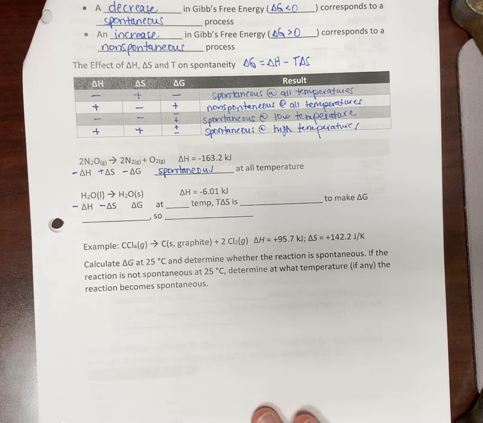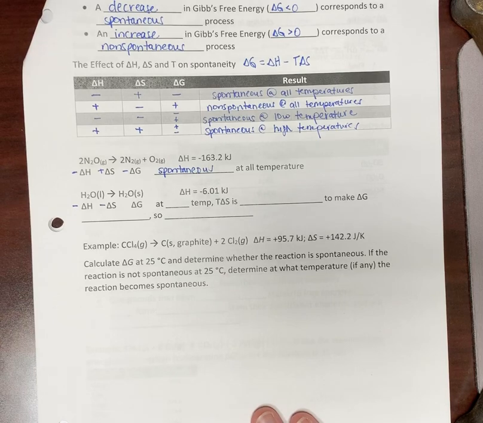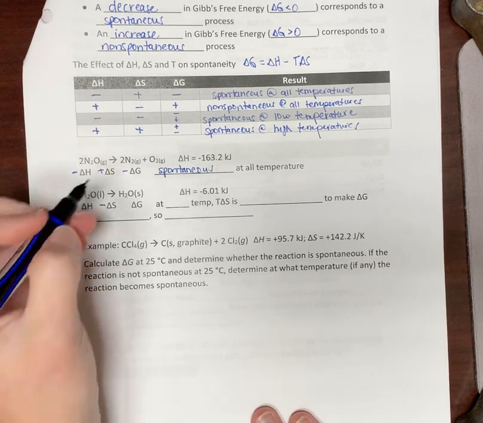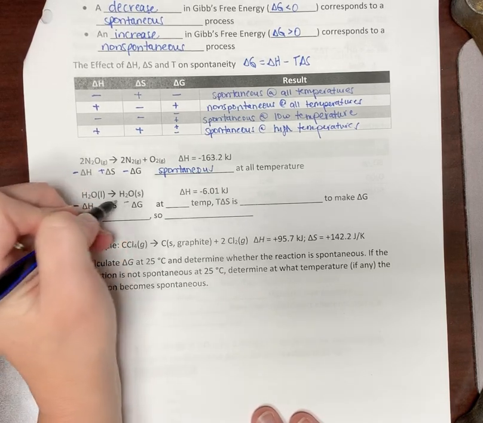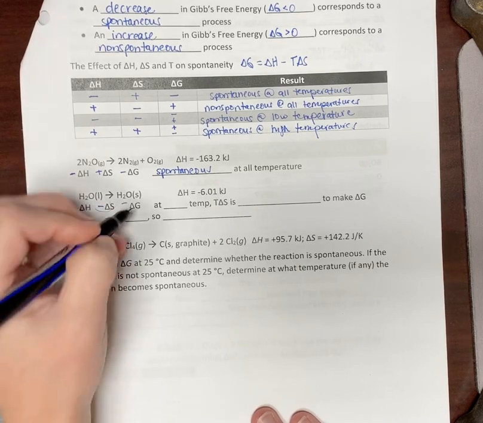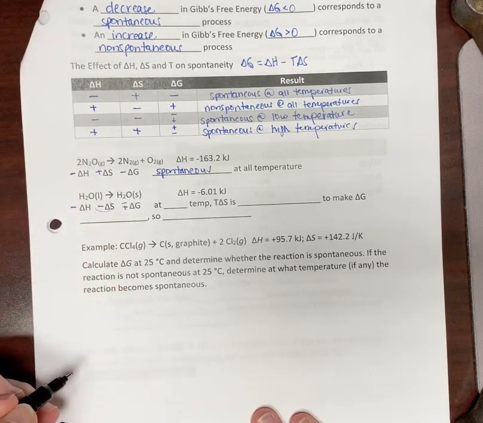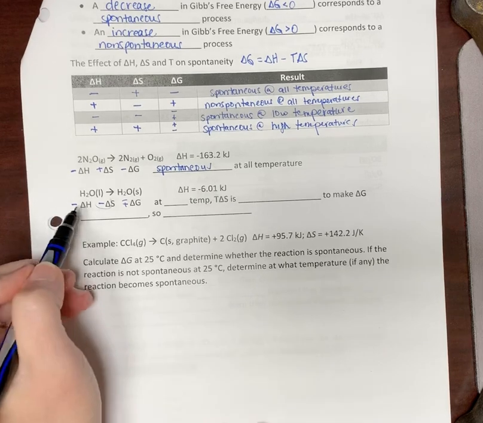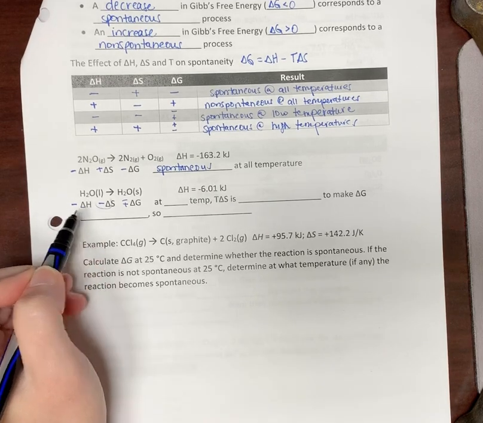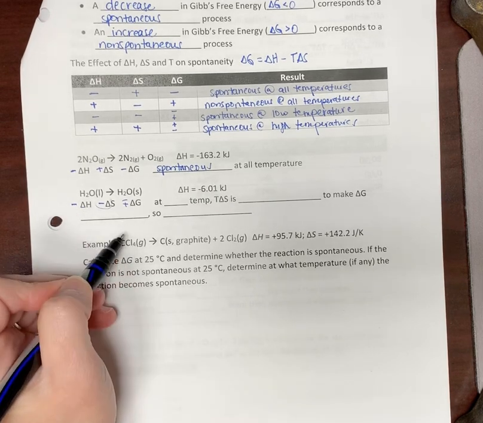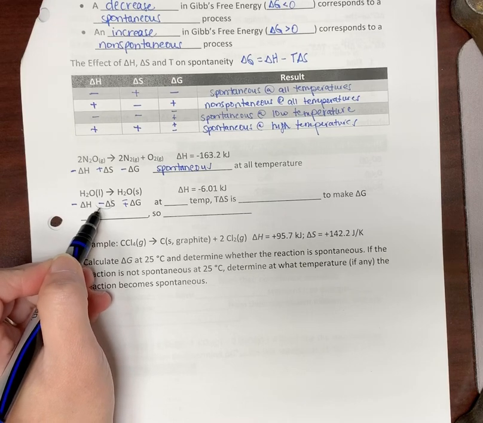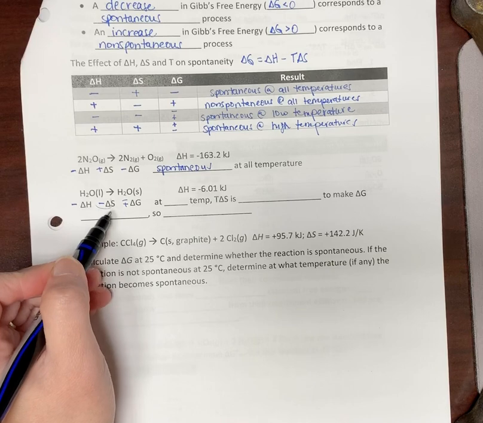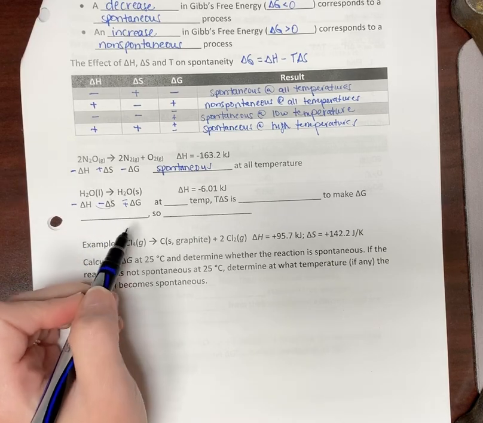So that means delta G is going to be negative as long as this isn't too big. Positive once that dominates. So it's which component of the equation dominates. If the negative one dominates, it's spontaneous. If the positive one dominates, which would be this one, because you have negative T delta S, then it would be positive.